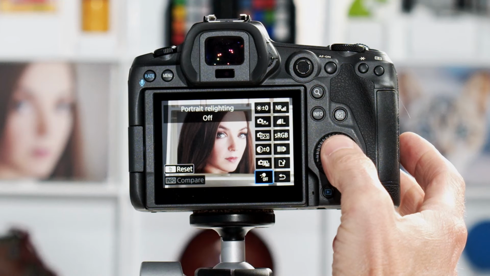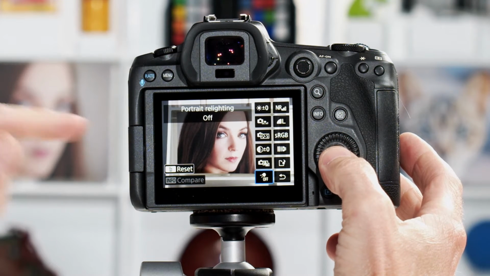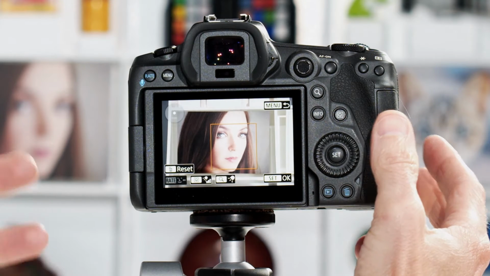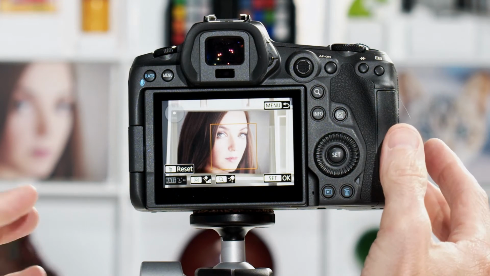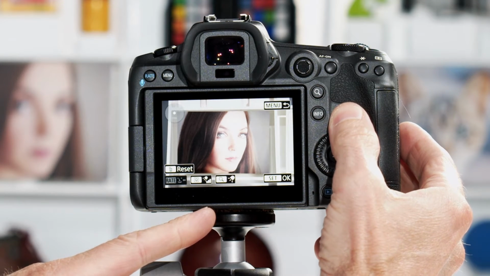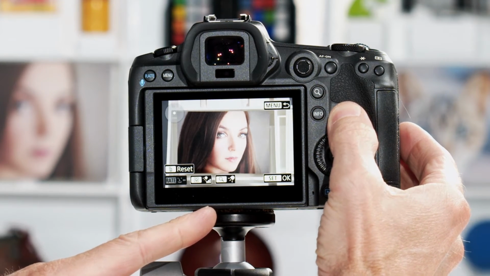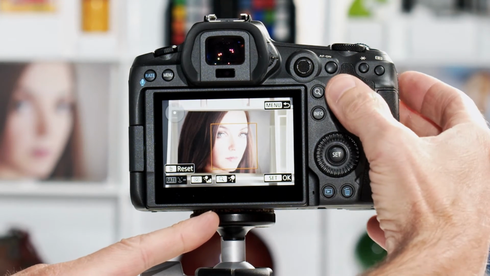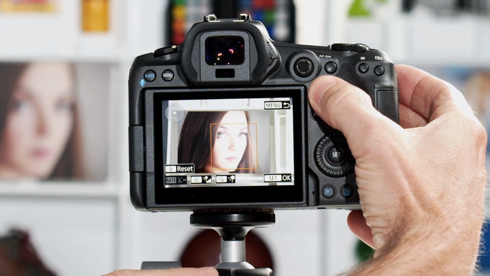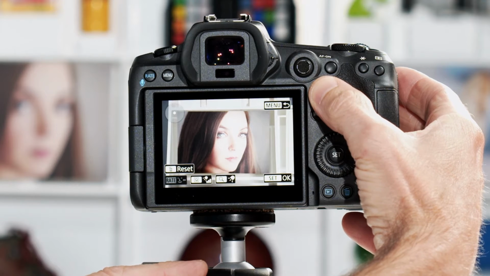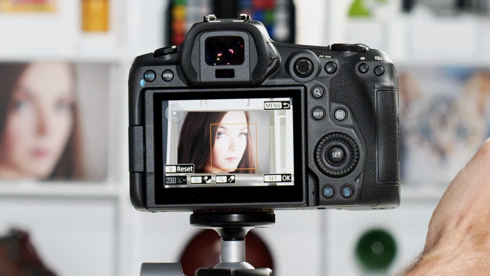But we have a new option down here called portrait relighting. It's currently turned off. We're going to press this and turn it on. And what it's going to do is brighten her face. Now we have a few different controls that we can see down here. We can control how much brightness on her face: low, medium, and high. We'll leave it on high for the moment. And you can use the magnifying button to change how far out it spreads. You can get it more to the middle, spreads out a little bit, spreads out a lot. Let's go to the middle here.